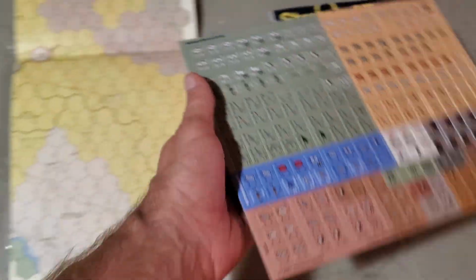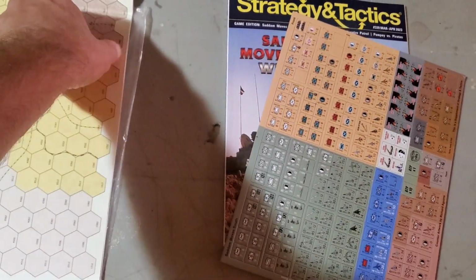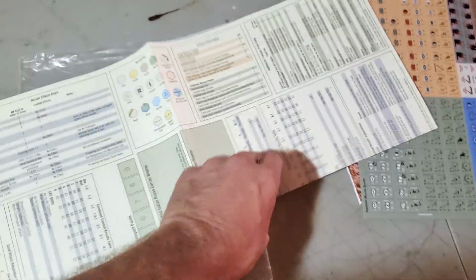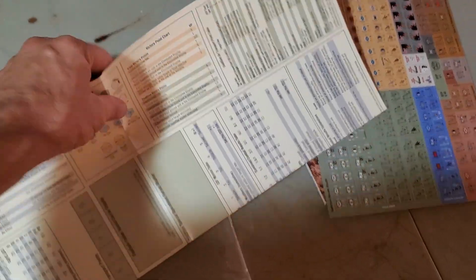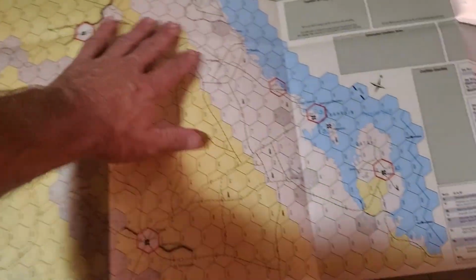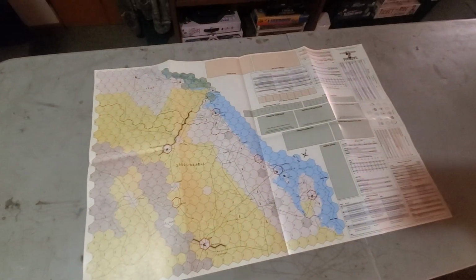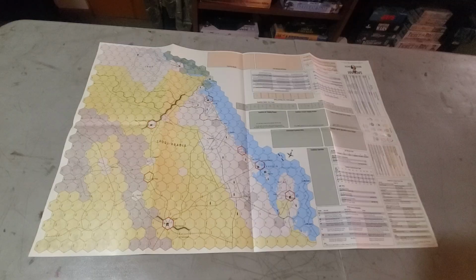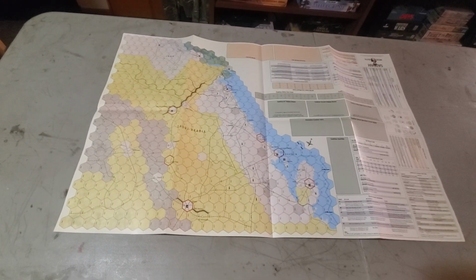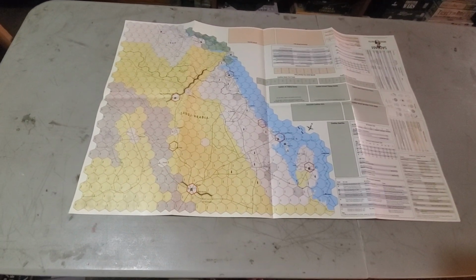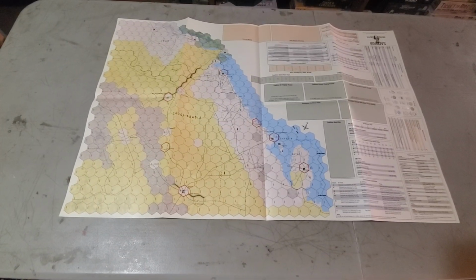Let's take a quick gander at the map. Let me apologize ahead of time because there are going to be some hard creases. Okay, so here we have the map. Let me zoom out. It's actually only like half a map, and not even.